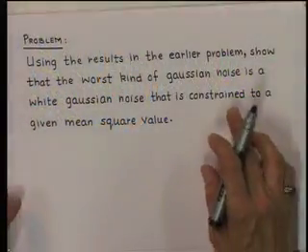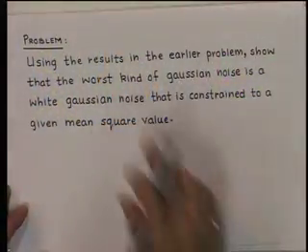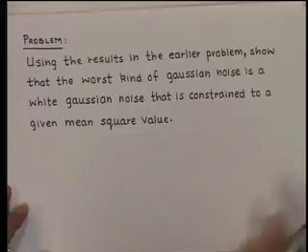Now, using the results in the earlier problem, we can show that the worst kind of Gaussian noise is a white Gaussian noise that is constrained to a given mean square value. Now, the solution to this problem can be found as follows.